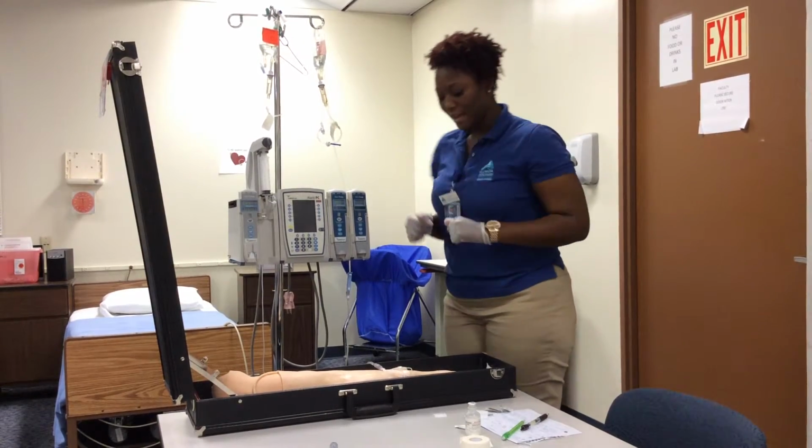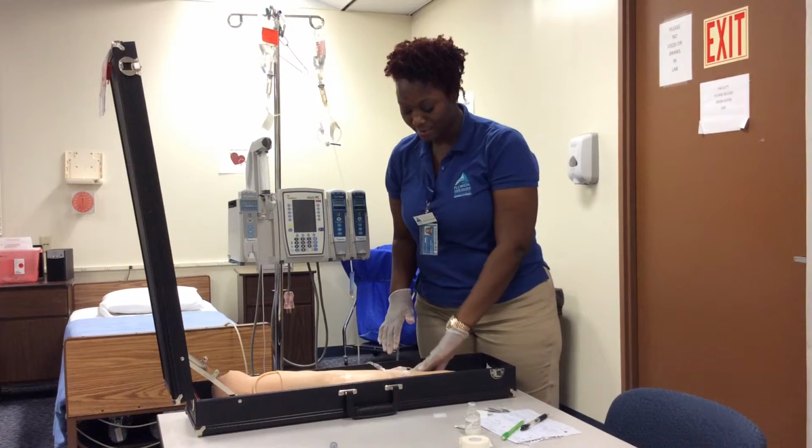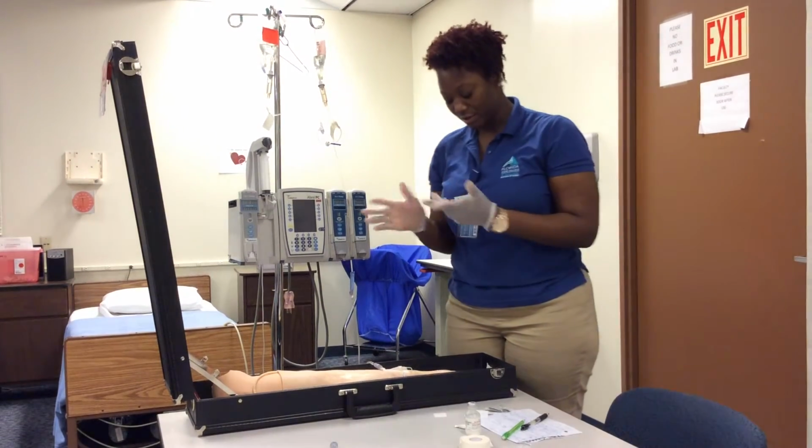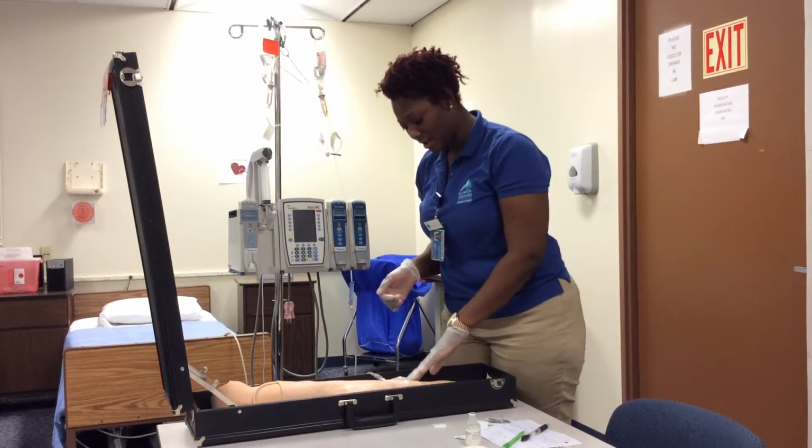Okay, good. Again, I'm going to check for any swelling, infiltration, or phlebitis, any pain or tenderness, with new gloves. Patient is doing well. Alright.